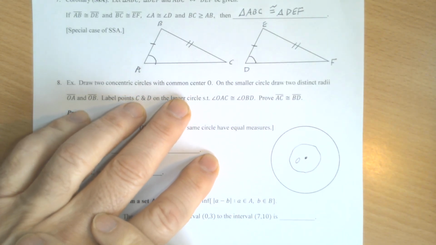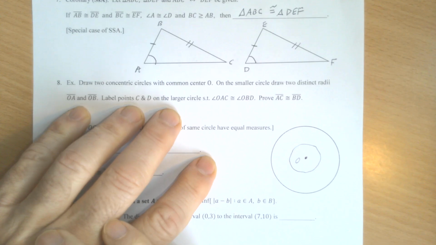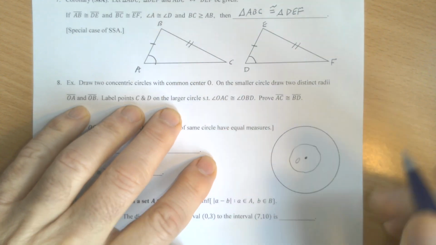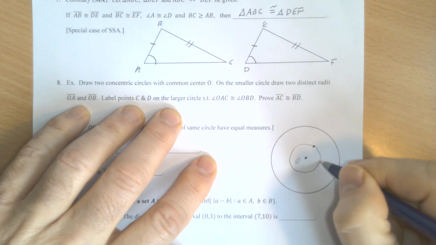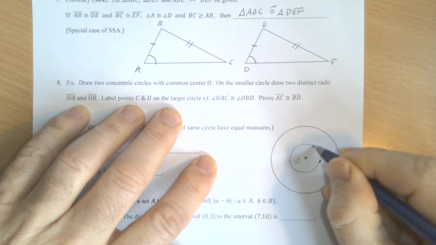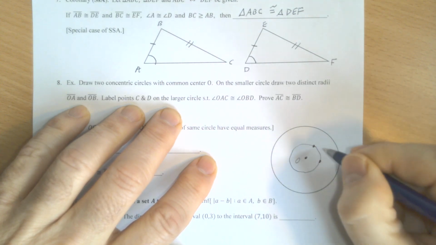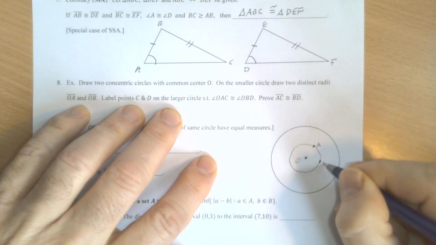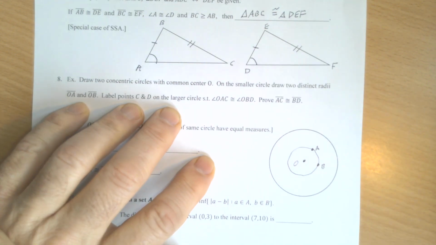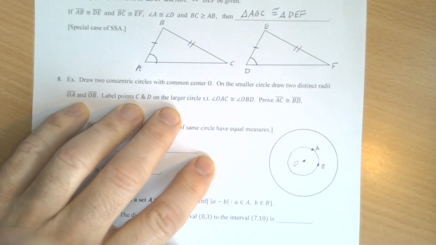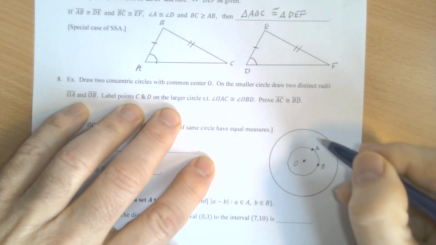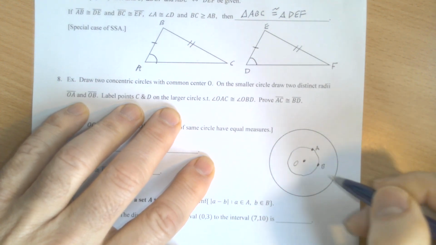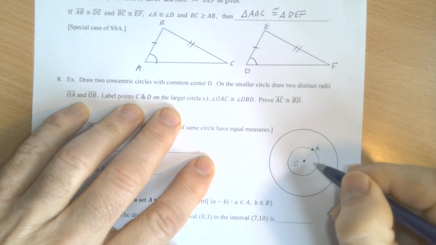On the smaller circle, draw two distinct radii, OA and OB, and for our purposes, let's do something like this. Put them fairly close to each other to make the drawing easier. That will be our point A, and that'll be our point B. Okay, so now that gives us two line segments, each one a radius of the smaller circle, OA and OB.